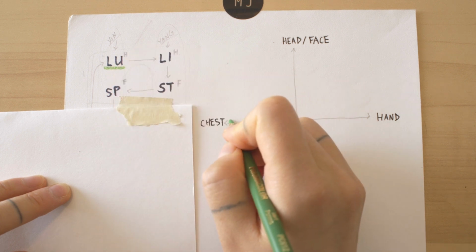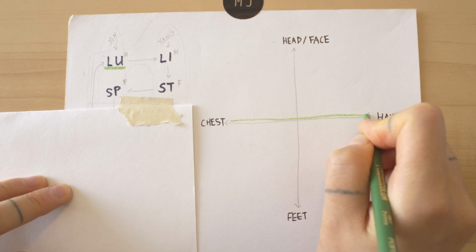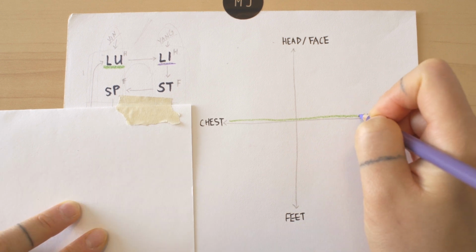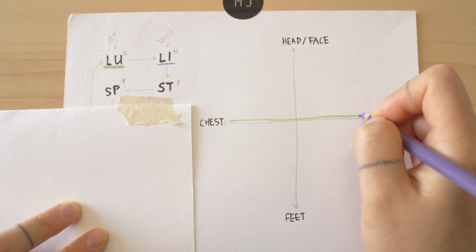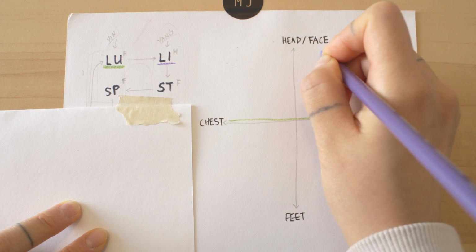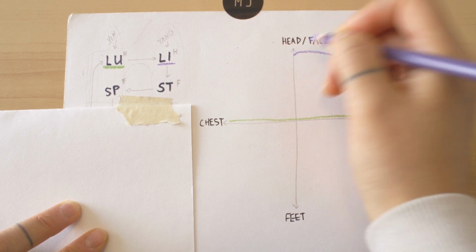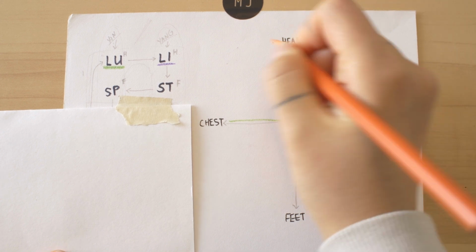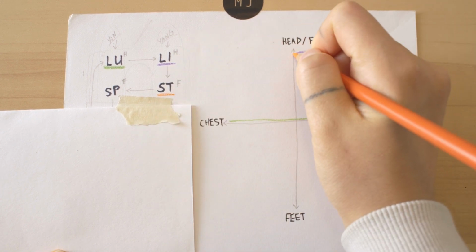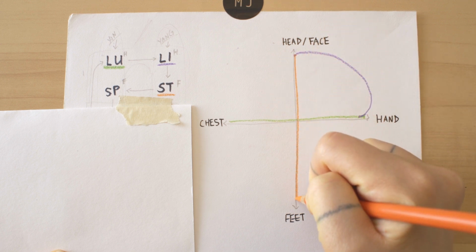Lung 1 starts at the chest, and then it moves along to the last point of the channel at Lung 11, which ends at the hand. And then the large intestine channel starts at the hand at LI1, and then it moves all the way up, eventually ending at LI20, which is located on the face. So that's the last point of the large intestine channel. From there, the stomach channel picks up at the face. That's Stomach 1, and then it goes all the way down to the last point of the stomach channel, which ends at Stomach 45 at the feet.